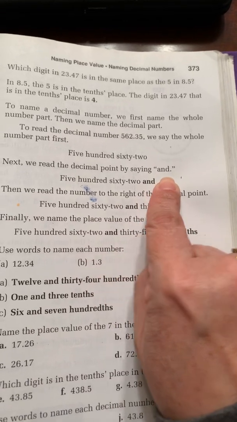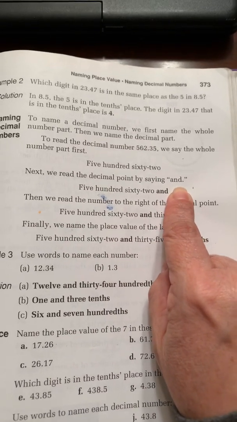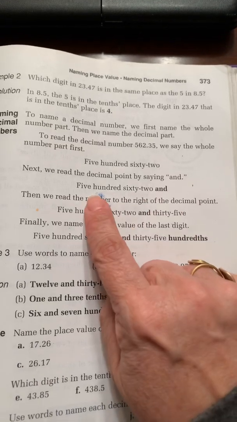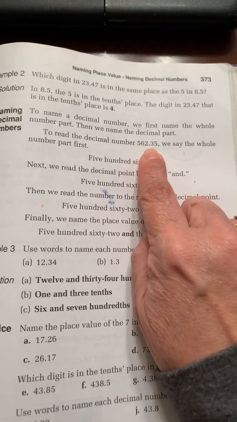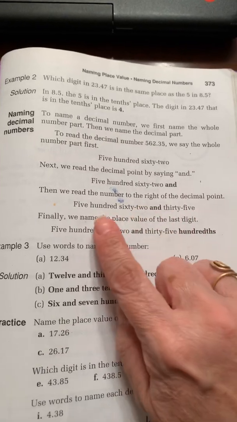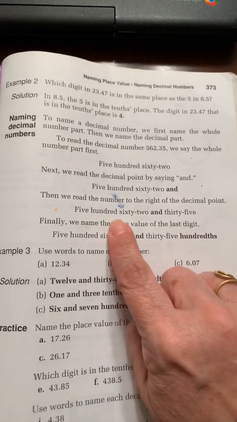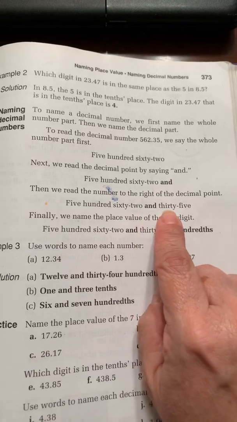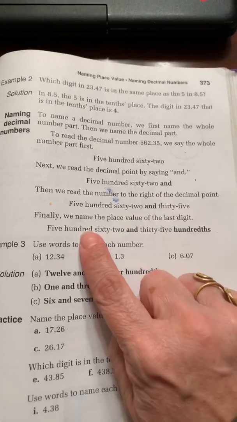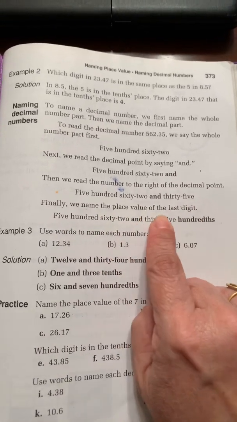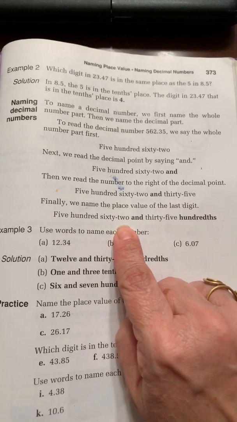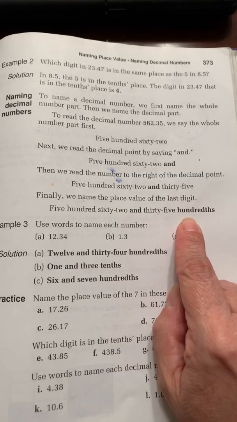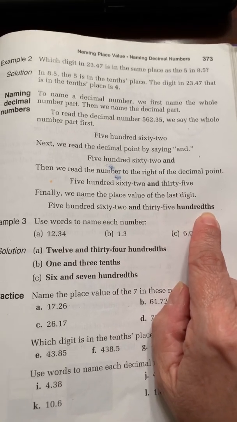We talked about this when we did money. You say and for the decimal. 562 and. Then we read the number to the right of the decimal point. 562 and 35. And then finally, you name the place value of the last digit. 562 and 35 hundredths.